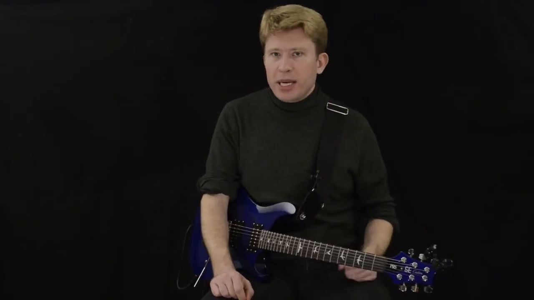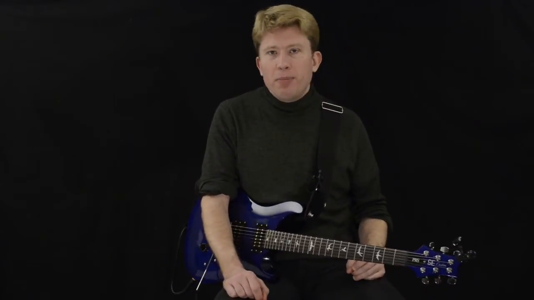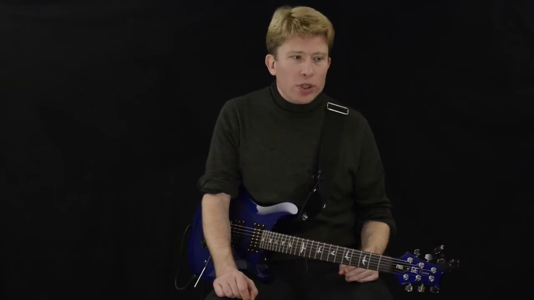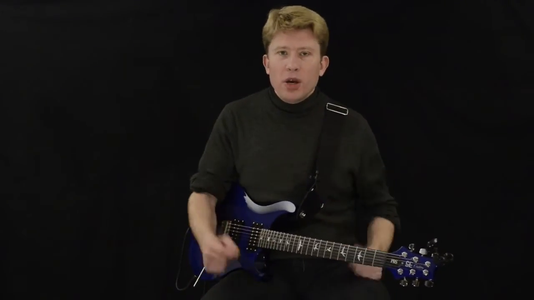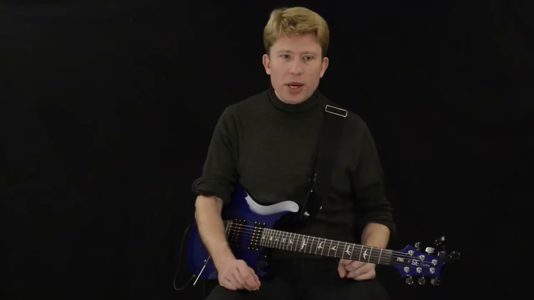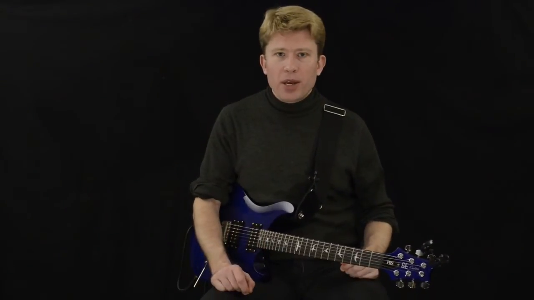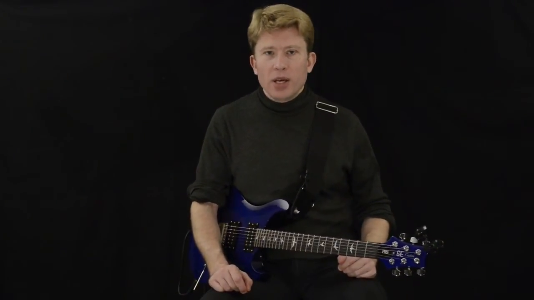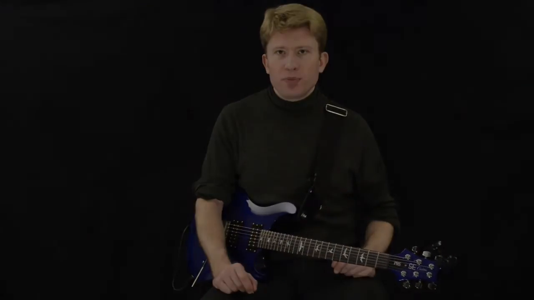Playing low notes is the bass player's job, so try and avoid the bass strings. And also, if there's keyboard or piano involved, you should be listening to each other, making sure that you're not fighting with the keyboard player, that you're not interpreting the chords in different ways or playing rhythms that clash.